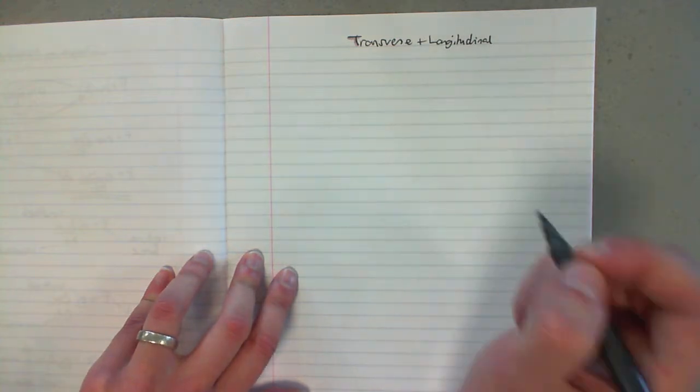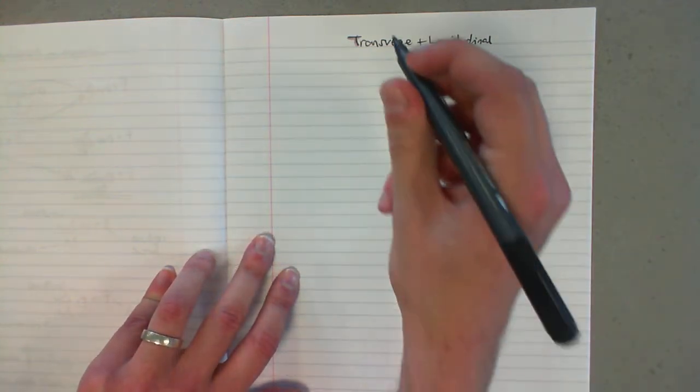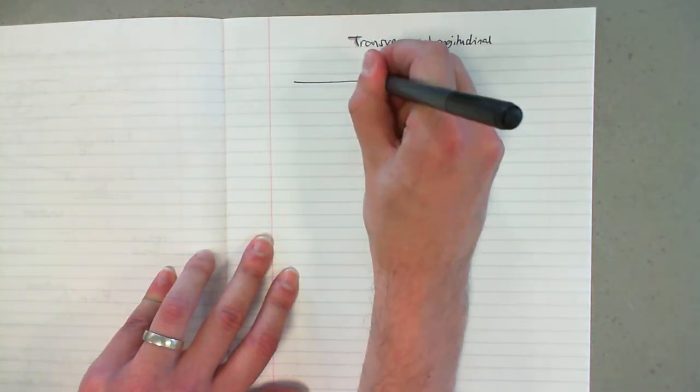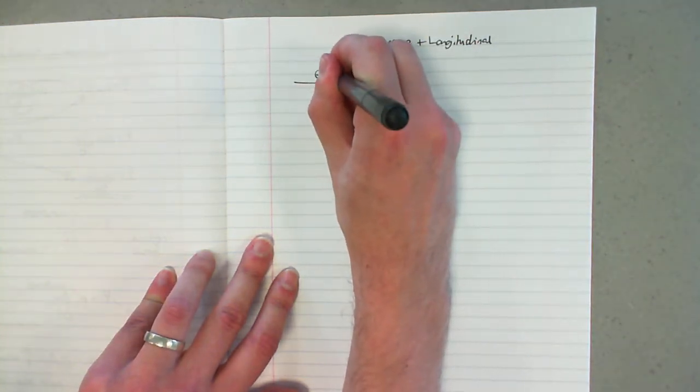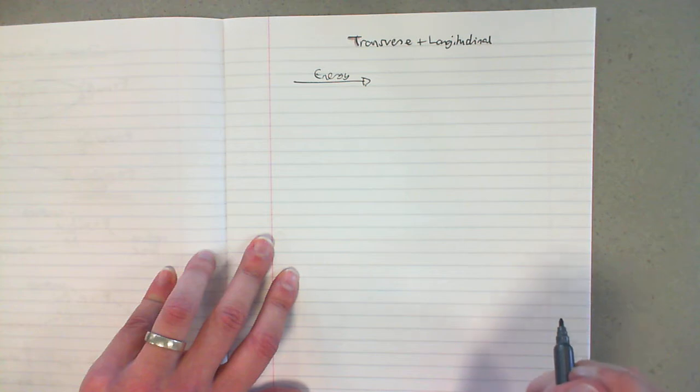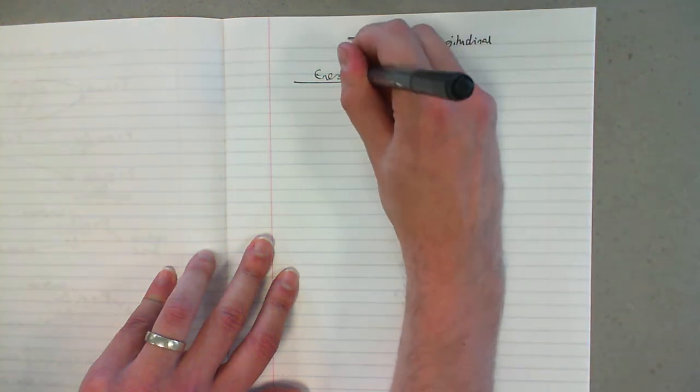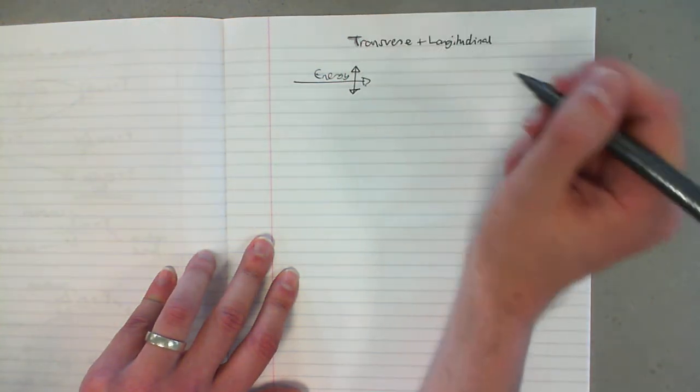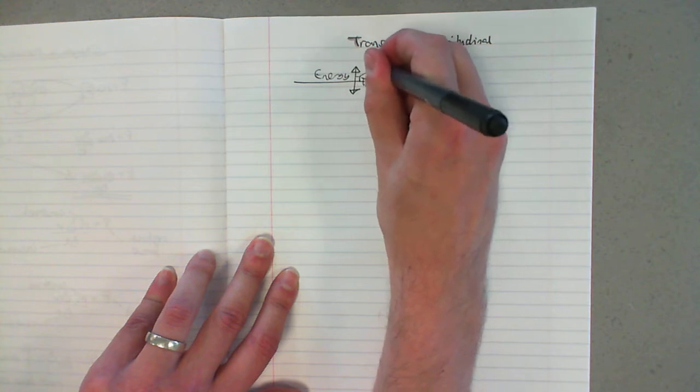This is a revision video on transverse and longitudinal waves. A transverse wave is a wave that oscillates at right angles to the energy transfer. So for example, if the energy is going left to right in this example, the wave is going to be transferred perpendicular, up and down at right angles.